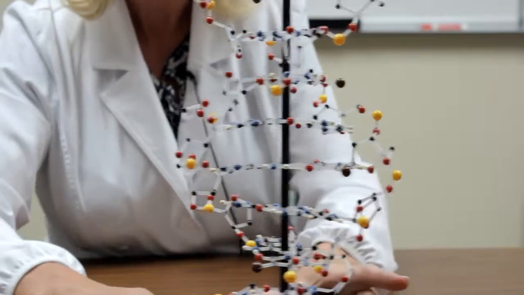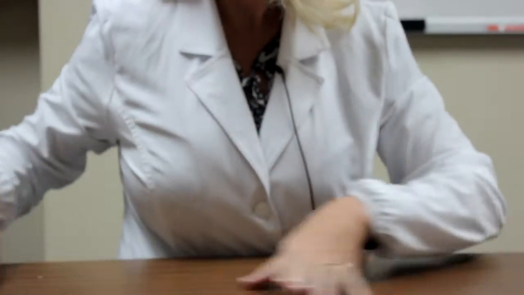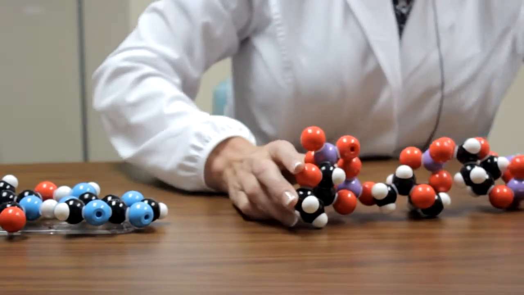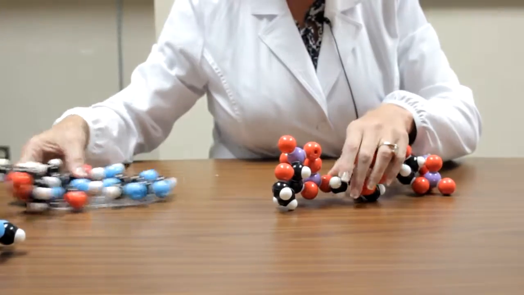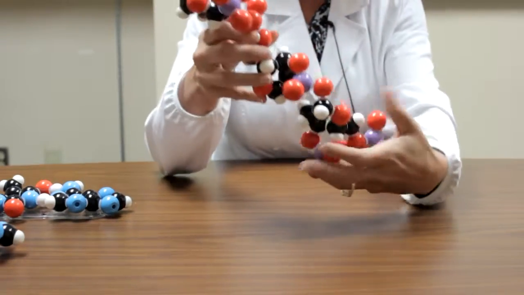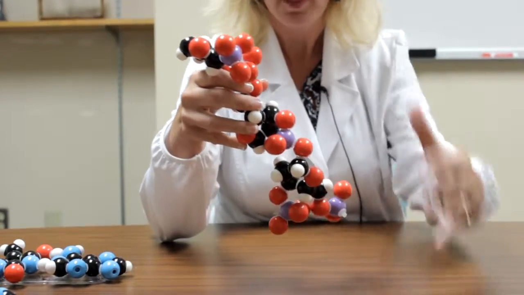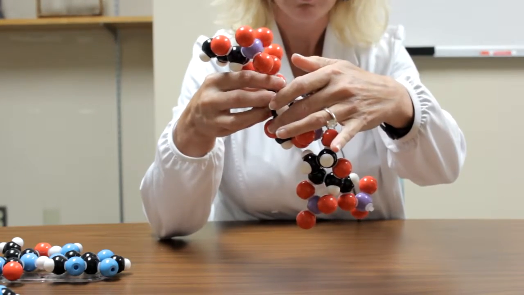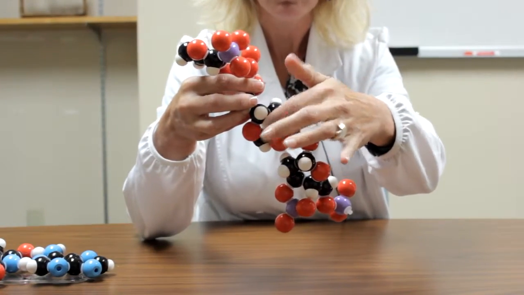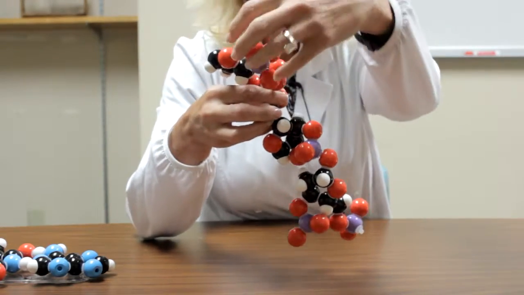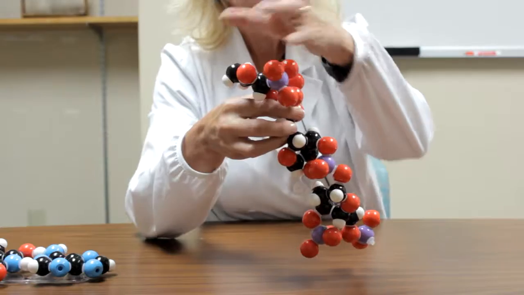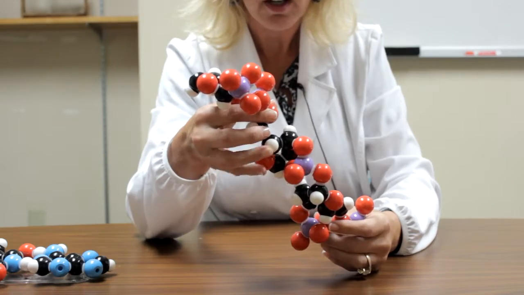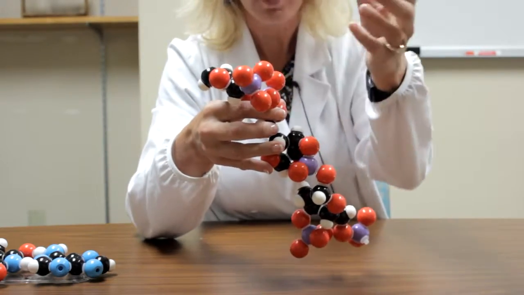So I'm going to bring this to the side and pull these over. What we have here is the backbone of the DNA. We have a phosphate group, sugar, and of course, if it's DNA, this is deoxyribose. Phosphate group, sugar. Phosphate group, there would be a sugar. Phosphate group, sugar. That is the outside part of the DNA, the backbone, the sides of the ladder. They just continue on the same exact way.